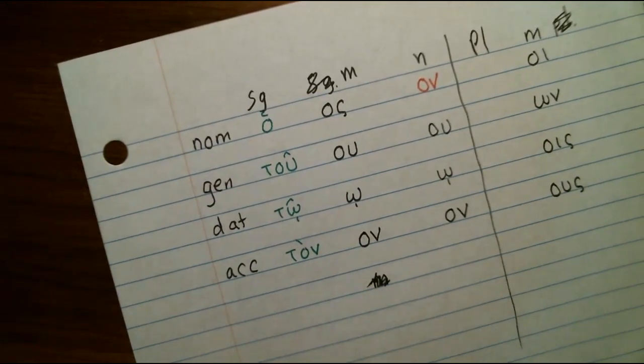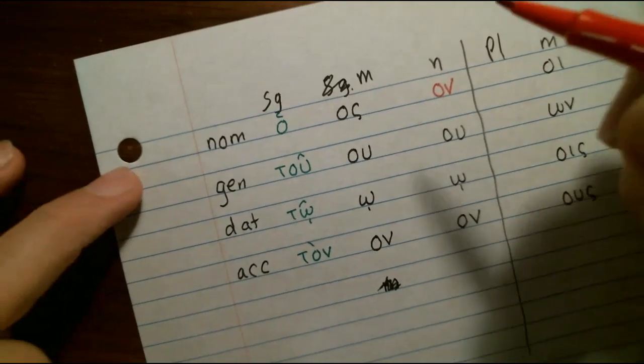Okay, so now for, let me see here. I'm thinking about what color to use. It may help clarify this a little better. Yeah, let me go with red. So red will be our neuter here.